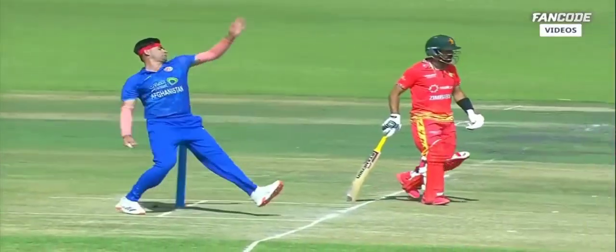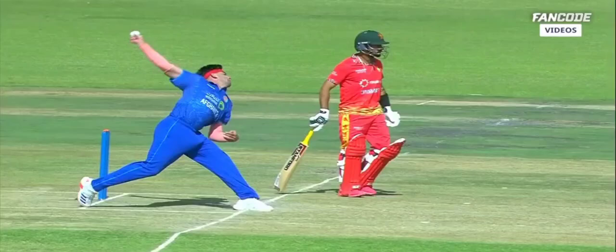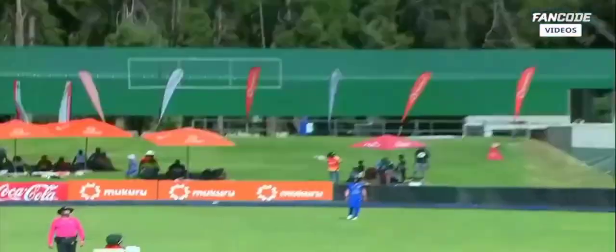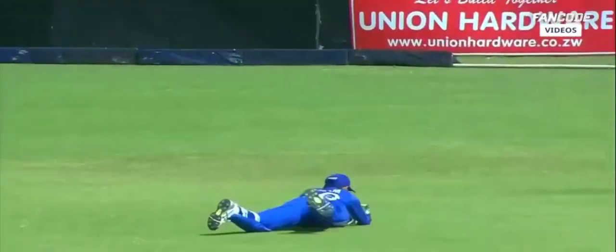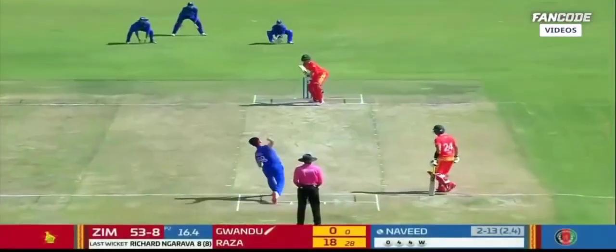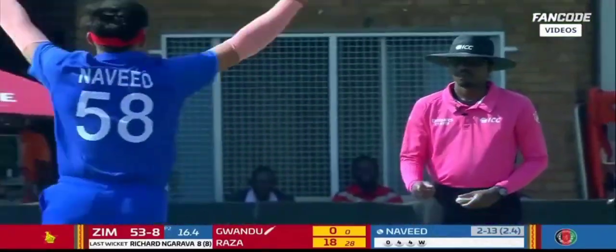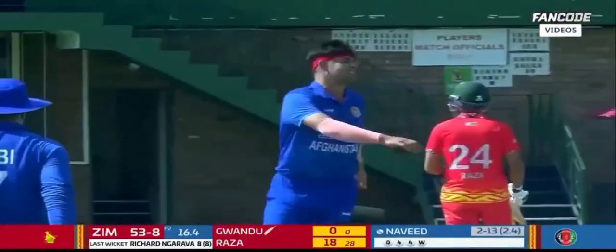Naveed Zadran is early days, but bowls a perfect bouncer. Ngarava doesn't have the answer. Swings at it, goes high in the air, but what a catch from Ikram Ali Khil. Hits him on the pad. The finger is up. Second wicket from the over.